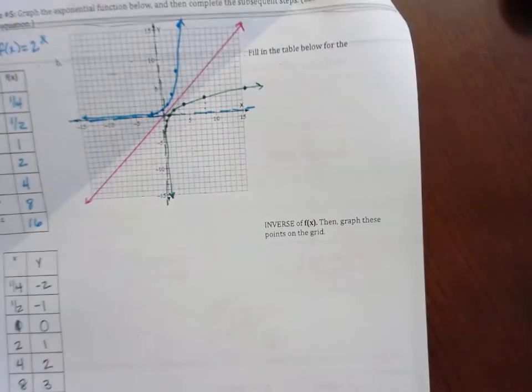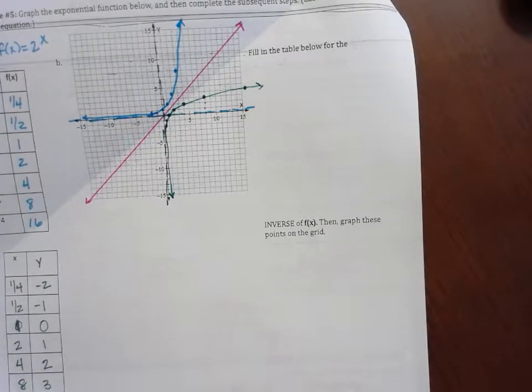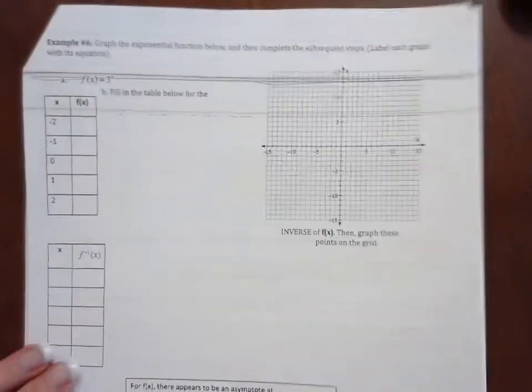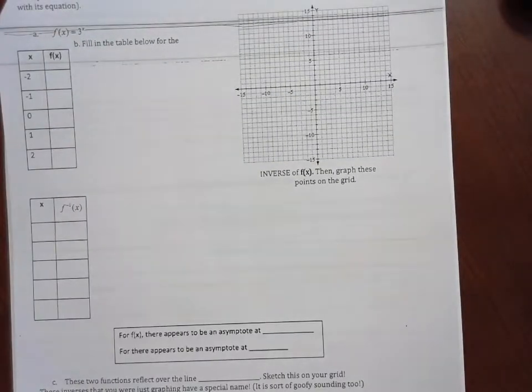And remember when we were doing inverses for regular functions? They also were a reflection over y = x. Okay, so inverses, that's true no matter what. Okay? Does that make sense? All right, now let's look at another one.